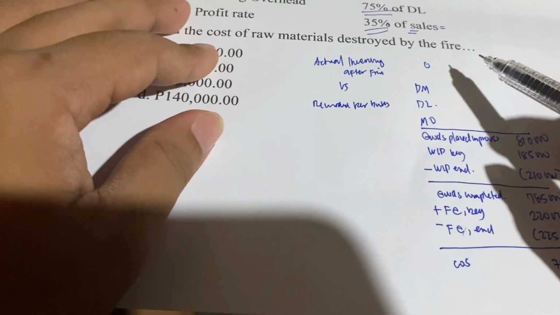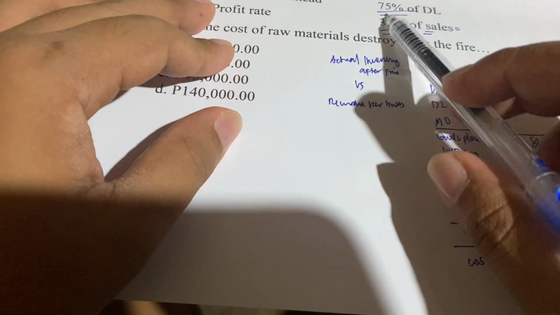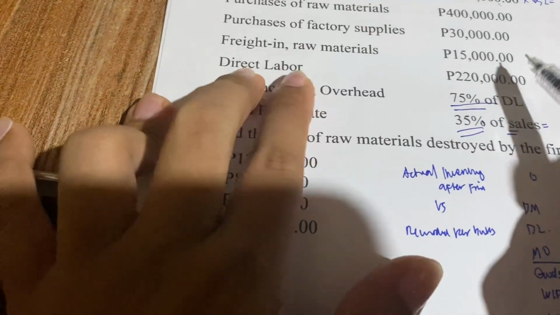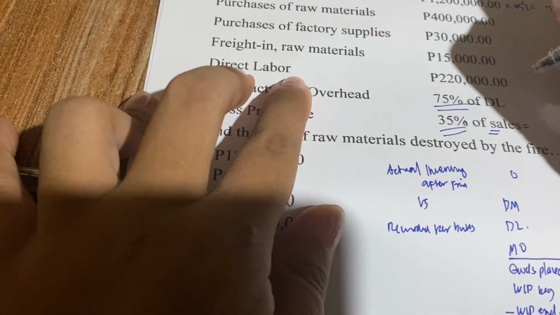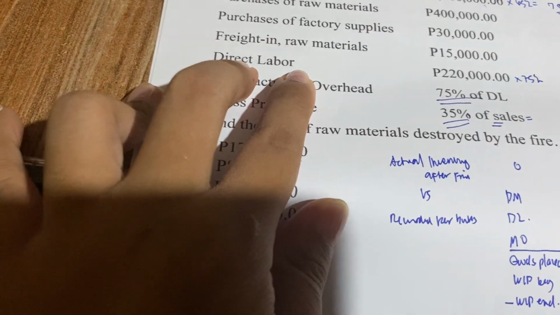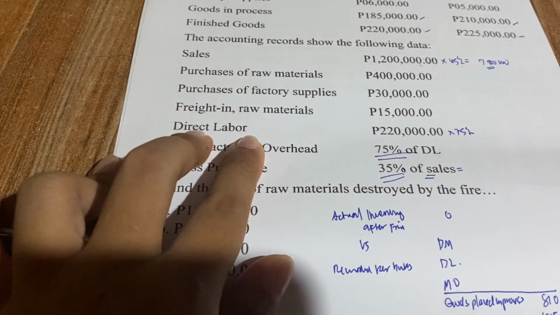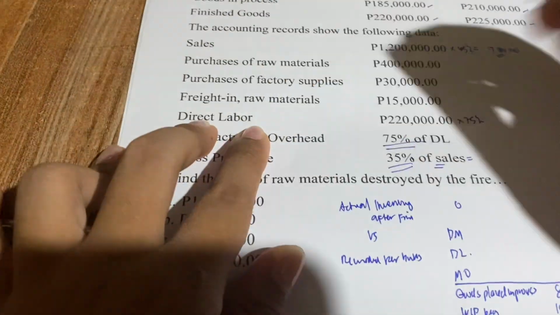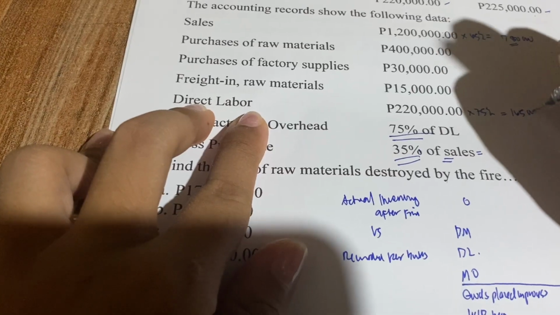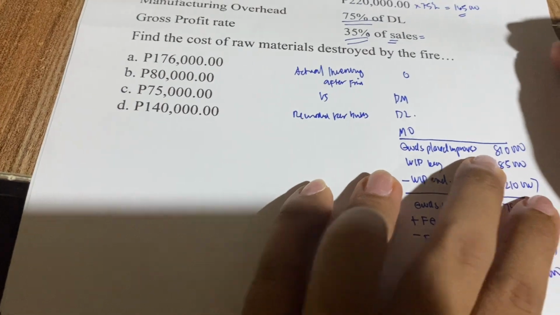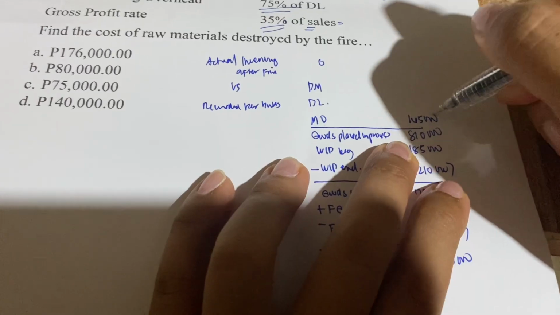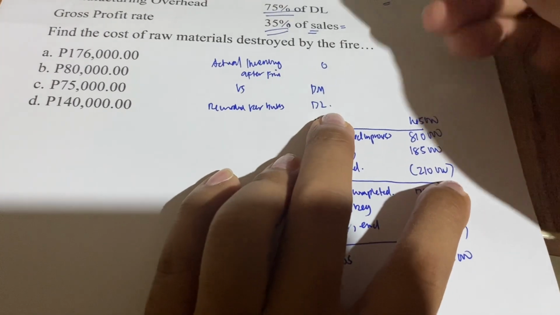Next, makukompute mo ba ang manufacturing overhead? Yes, makukompute mo ang manufacturing overhead guys. Kasi sabi niya dito, 75% ng DL ay manufacturing overhead. Yung DL mo is 220. So, i-times mo lang dito ang 75%, ito na yung manufacturing overhead. So, 220 times 0.75, that is 165,000. Ito yung manufacturing overhead mo. Tapos, ang DL mo, given na siya, 220,000.